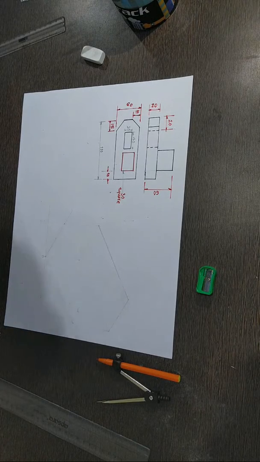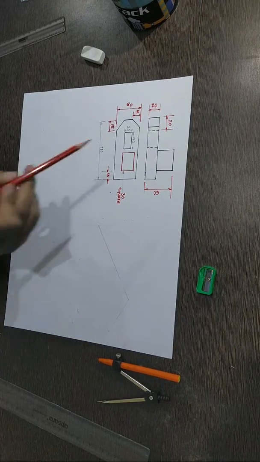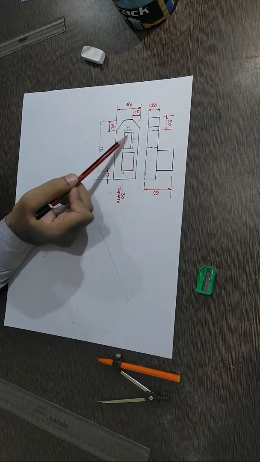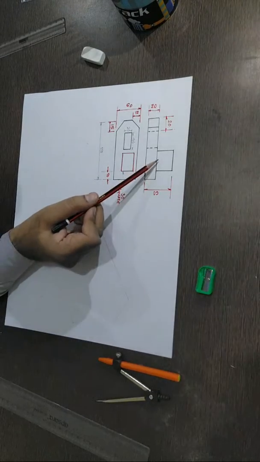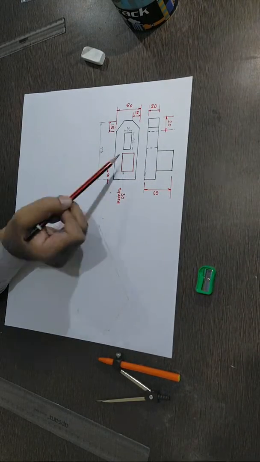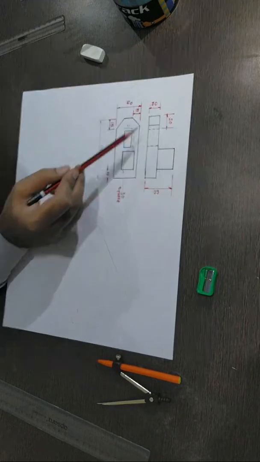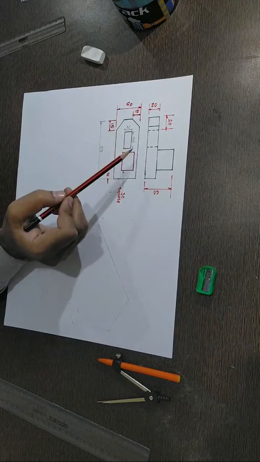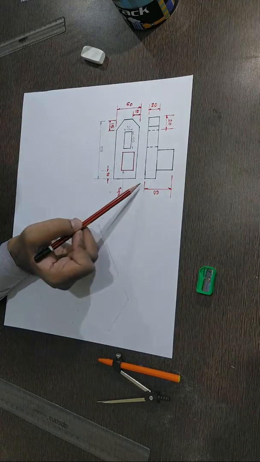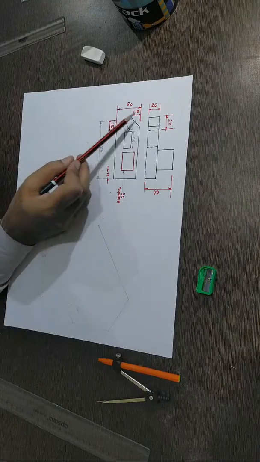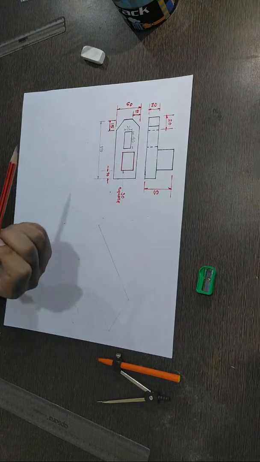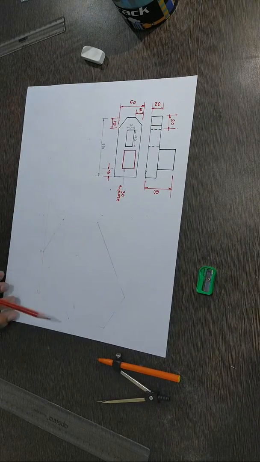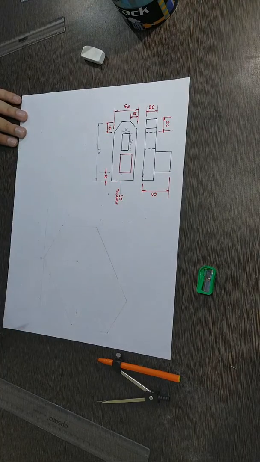If you observe the question, it is clearly given: this is the front view, and of course front and top view by the first angle method. So this represents the front view. The total length is given as 110, the total height is 60 and the total width is given as 60. So 110, 60 and 60.